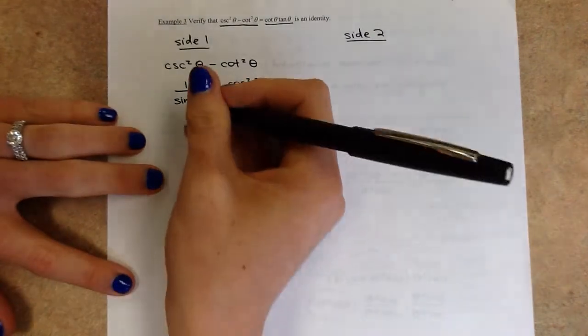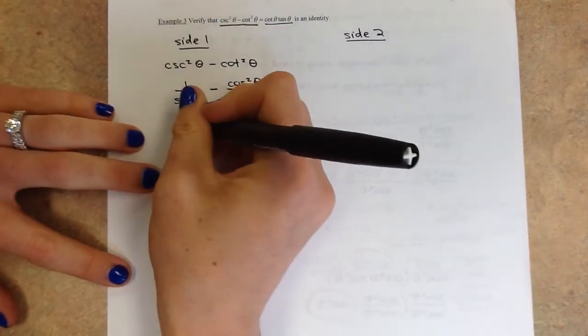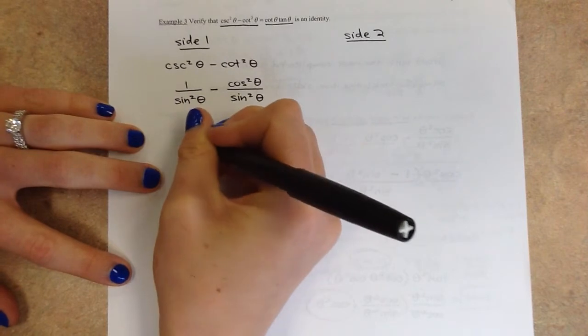Next, we can combine like terms right now because they actually have the same denominator already. So we can just combine like terms. So I subtract the numerators and put it over a common denominator.